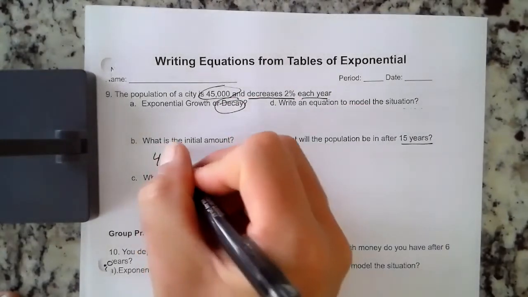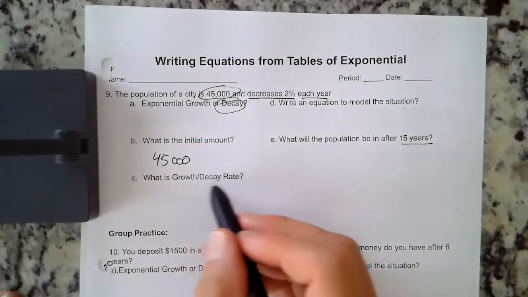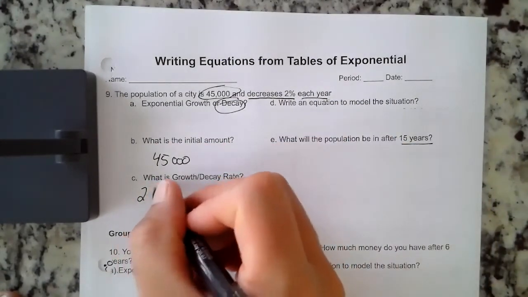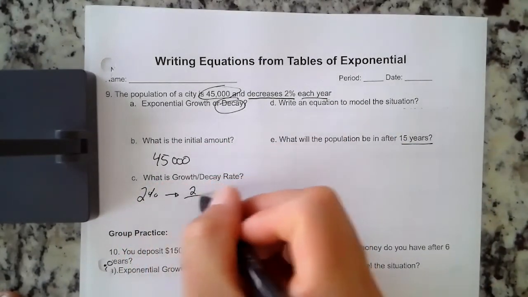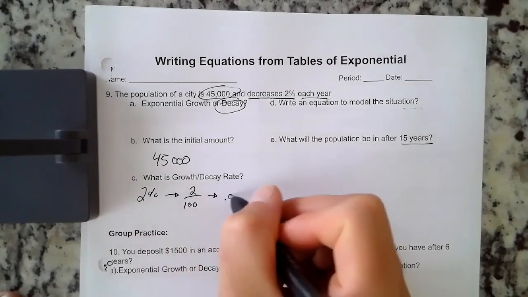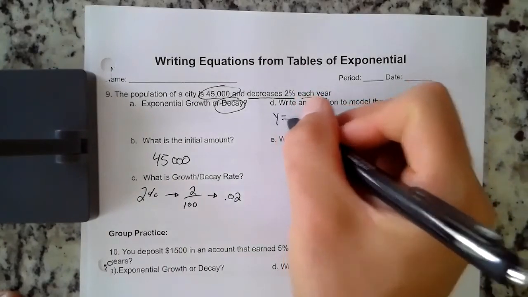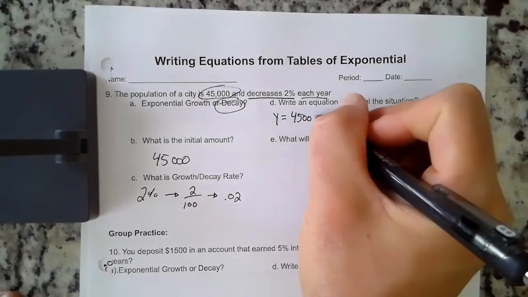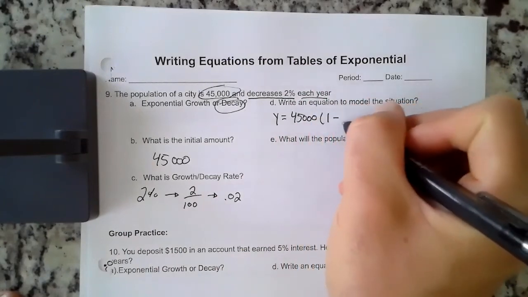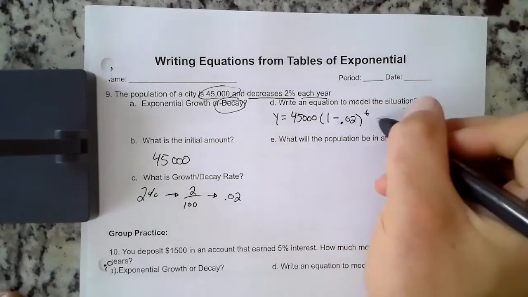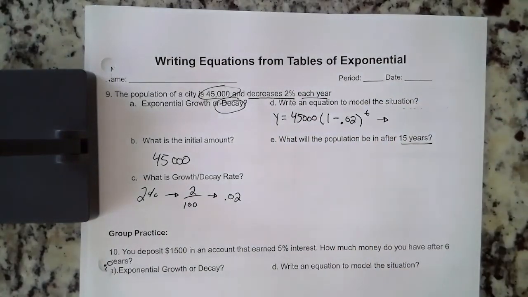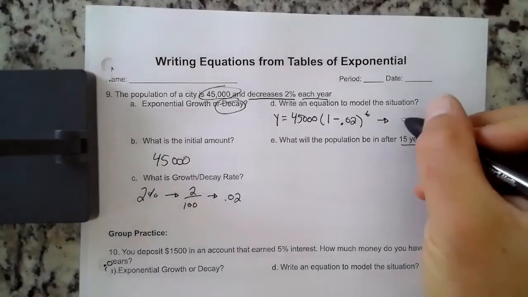Our initial amount is 45,000. Our growth or decay rate is 2%, but converted to a decimal is 0.02, right, after I divide it by 100. So our equation, and this is where I've got to be very careful, is 45,000 times (1 minus 0.02) to the power of t, right? That minus is really important here. Because it's decay, we need this multiplier to be less than 1, right? If we had done 1 plus 0.02, it'd be growth, and we'd get a completely different value than what we should get.